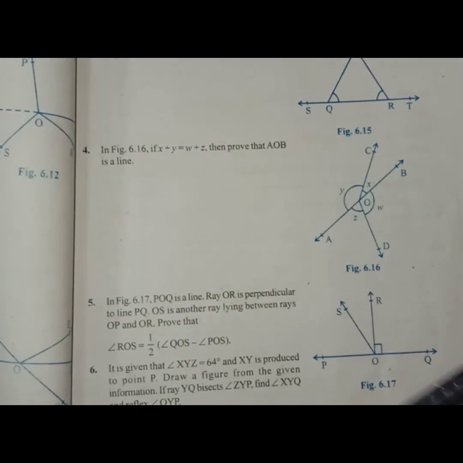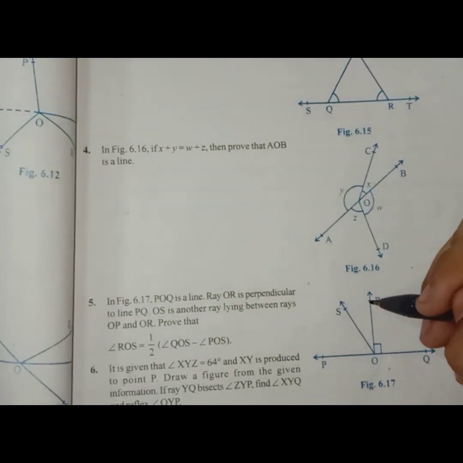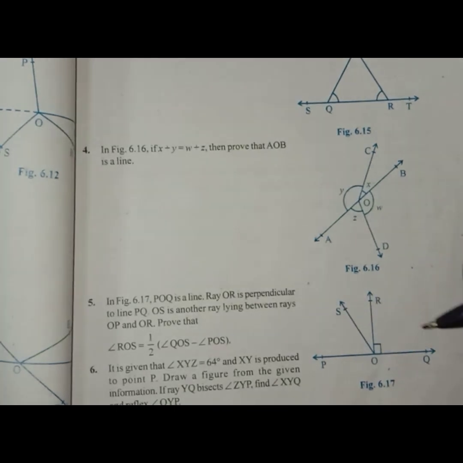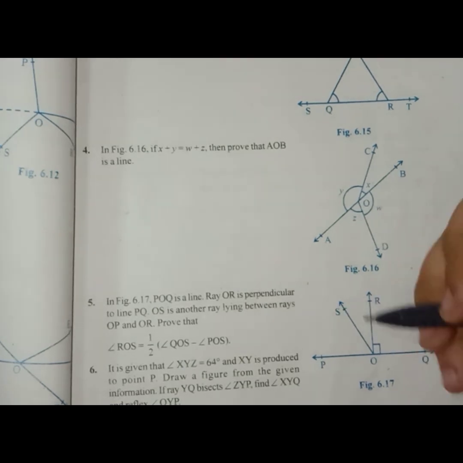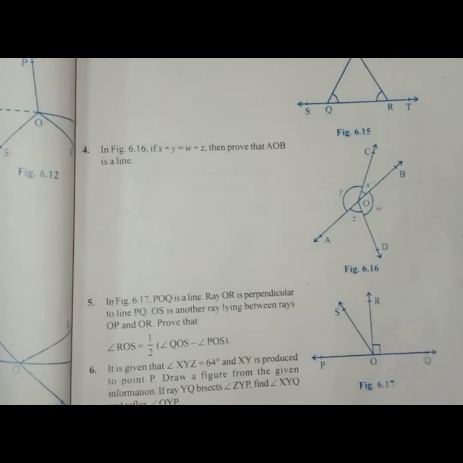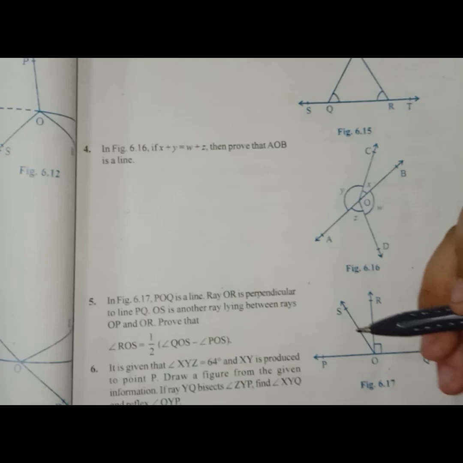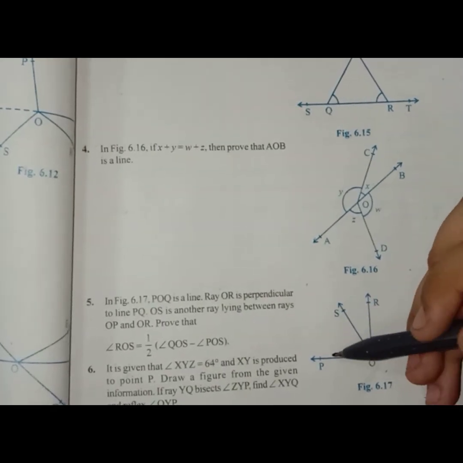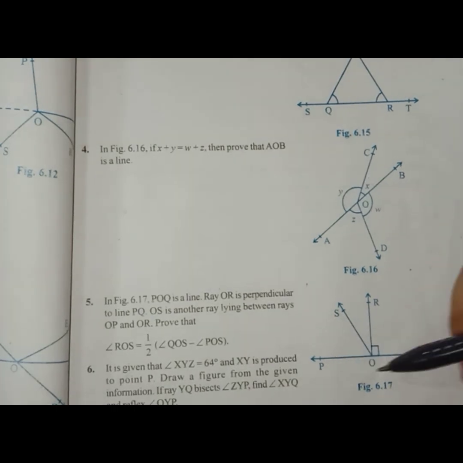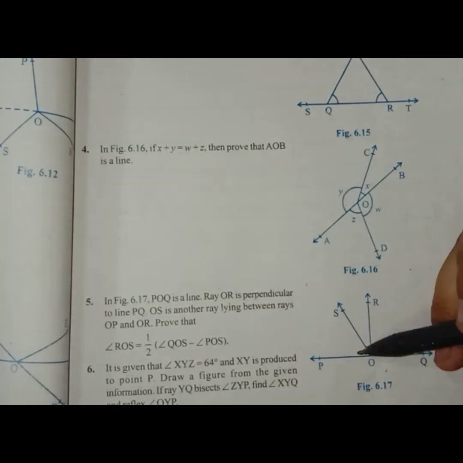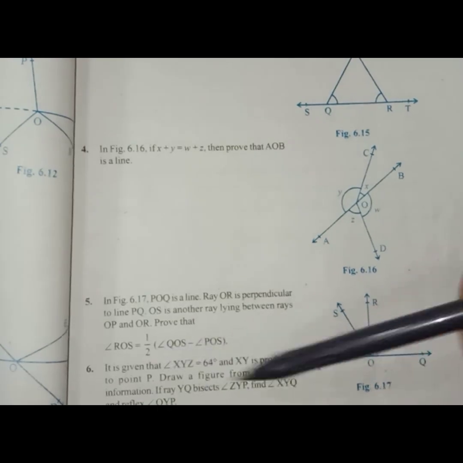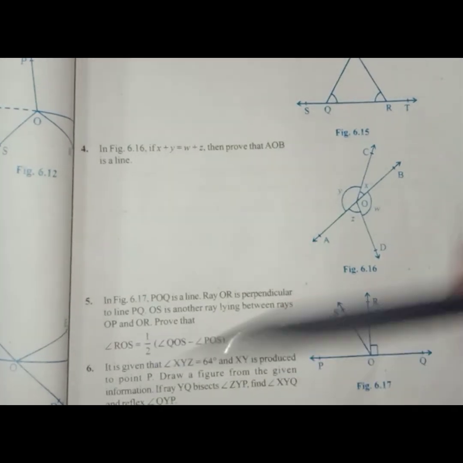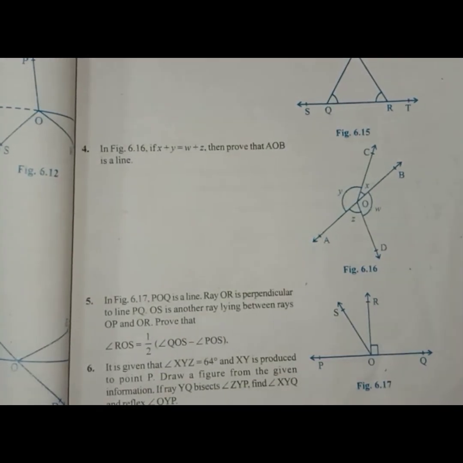Okay, and we have to prove that angle ROS is equal to half of QOS and POS. So what it's saying is that we have to prove that angle ROS is equal to half of the difference of QOS and POS. Okay, so let's do the answer.